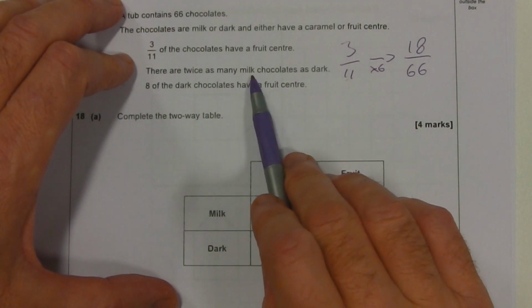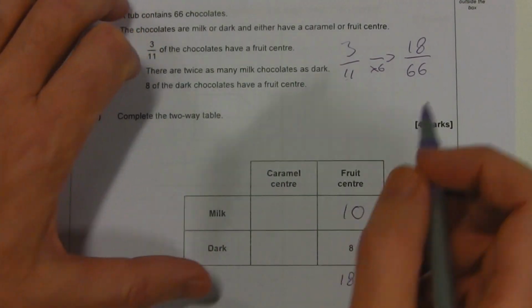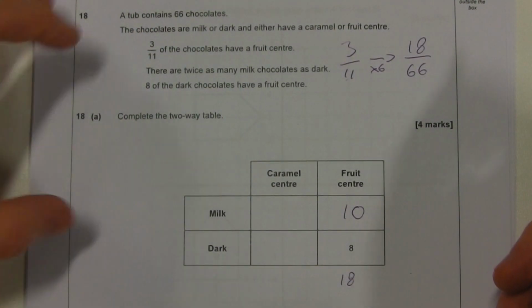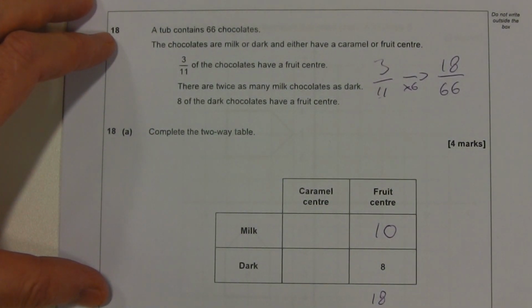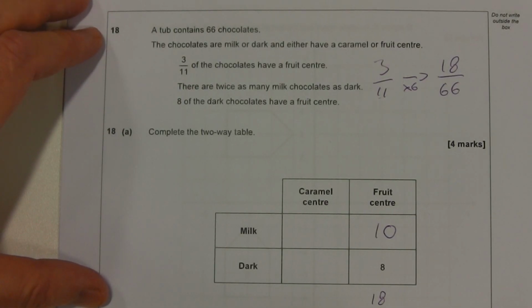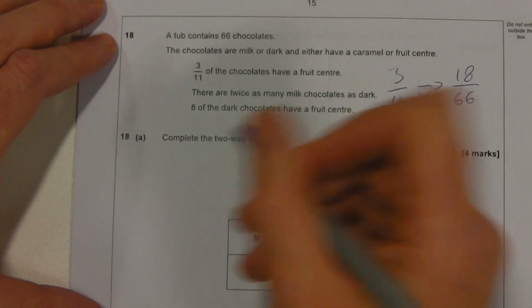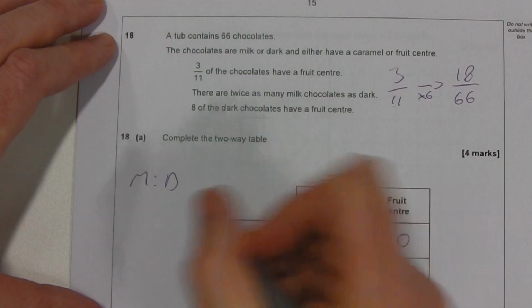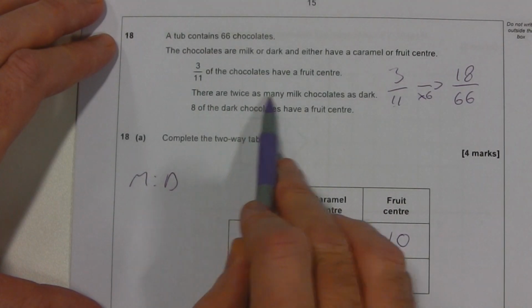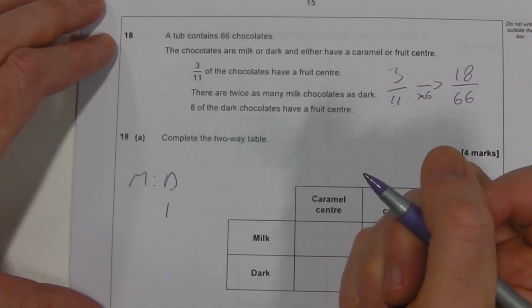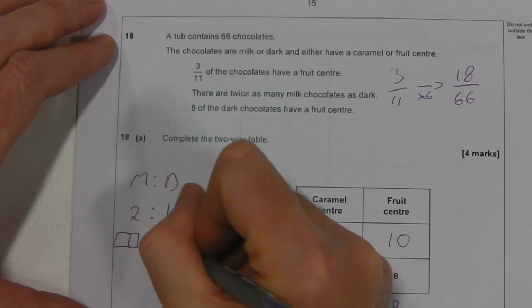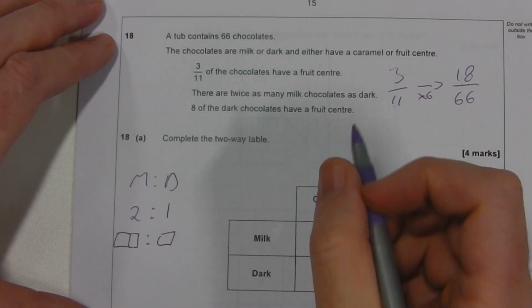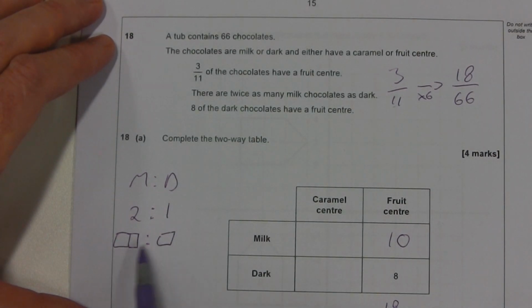And it says there are twice as many milk chocolates as dark. Now, we're splitting the 66 chocolates between milk and dark. Because it's twice as many, let's look at it as a ratio. So we've got milk to dark, and we know that there are twice as many milk chocolates as dark. So that means for every 1 dark, there's going to be 2 milk. So if we put it in a block form, 2 to 1. So that means we've actually got 3 parts.